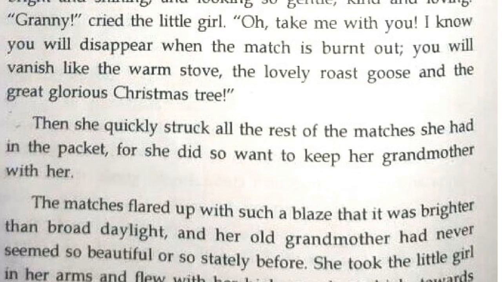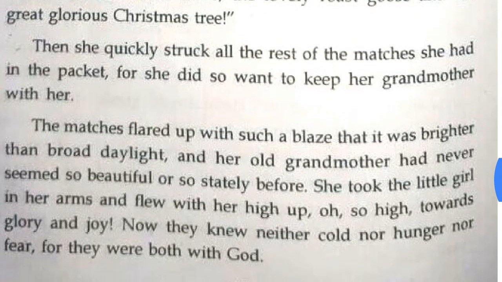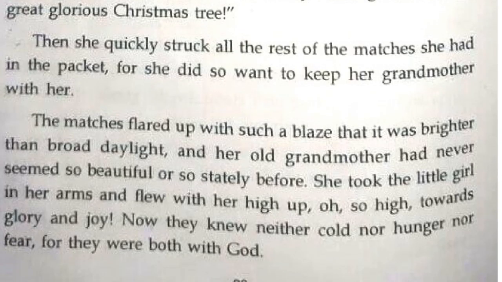Then she quickly struck all the rest of the matches she had in the packet, for she did so want to keep her grandmother with her. She was so desperate to keep her grandmother with her. She never wanted to lose her again. The matches flared up with such a blaze that it was brighter than broad daylight. Is it really possible? Not possible. In her imagination, though, it is possible.